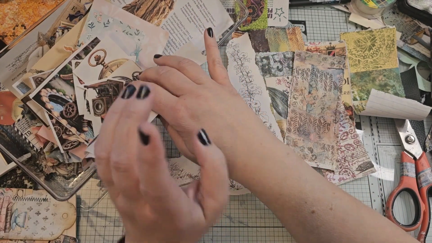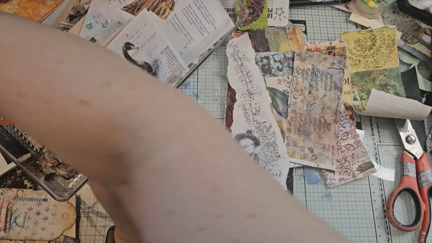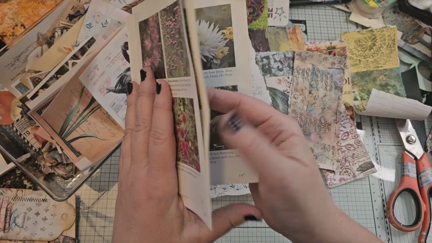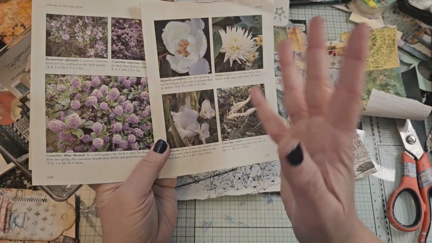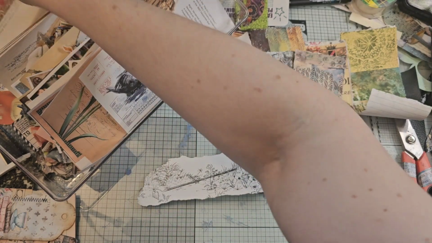And also books, like look for bird books, flower books, garden books, all kinds like that. Even this little book here that I have, they don't have to be vintage books. You're looking for stuff you like and that you'll use. Any of these could be used as a focal point on a tag.